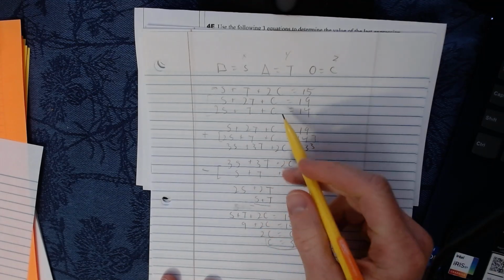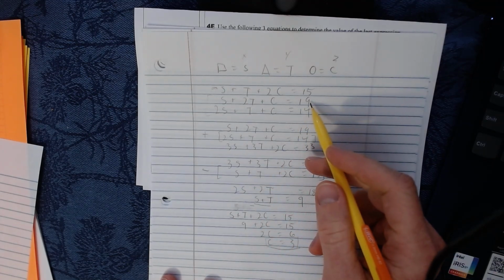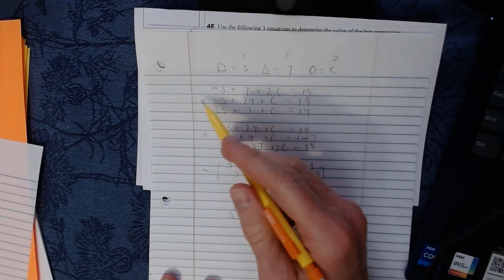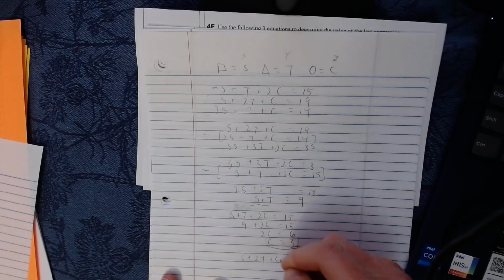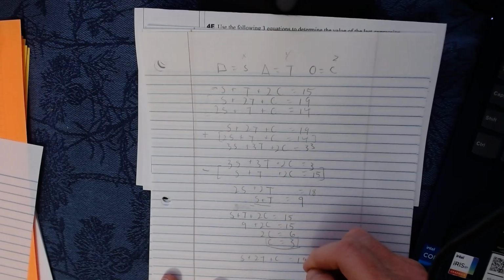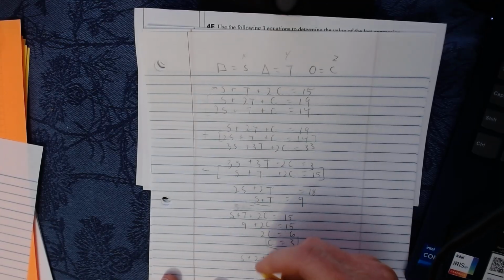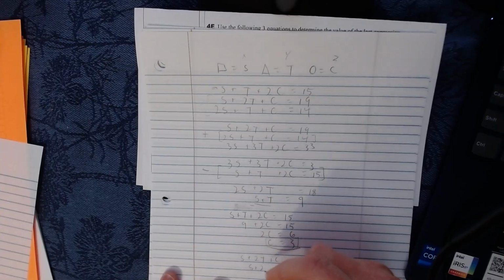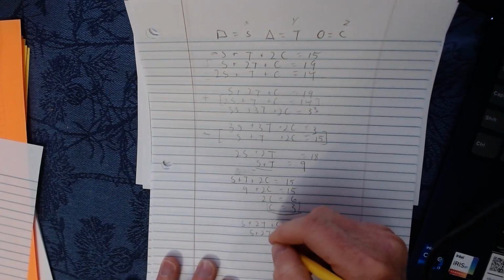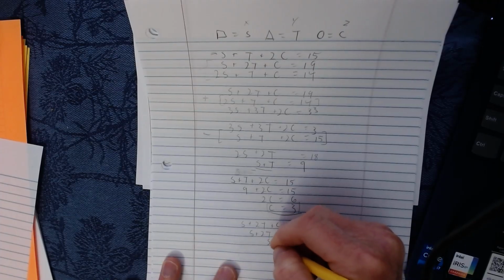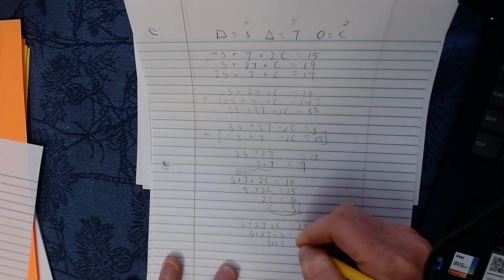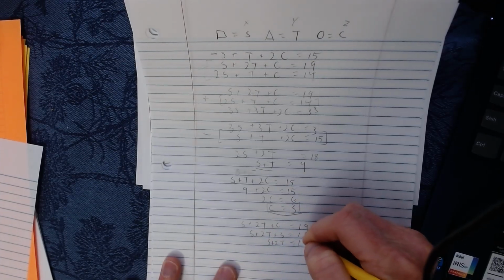So then we can go to the second equation. S plus 2t plus c equals 19. But c is 3. S plus 2t plus 3 equals 19. S plus 2t equals 16.